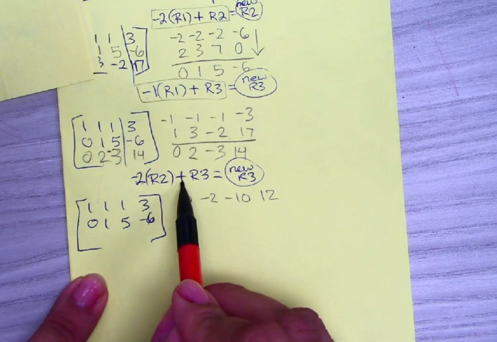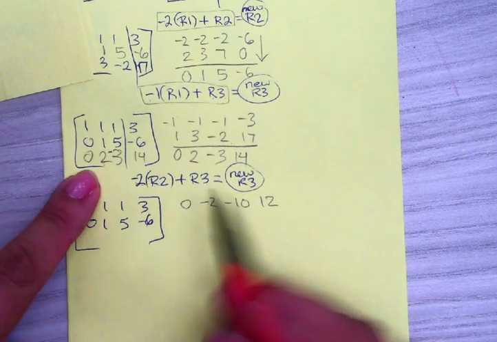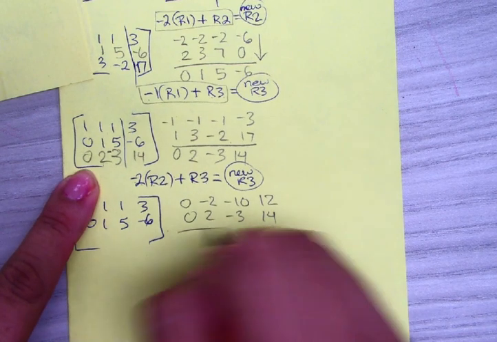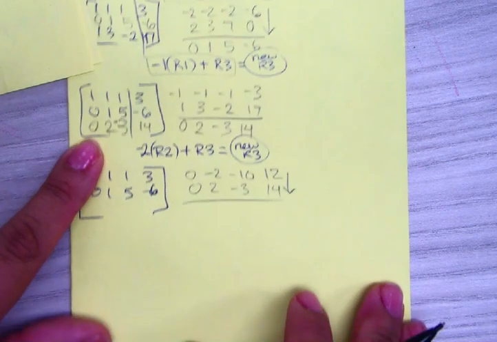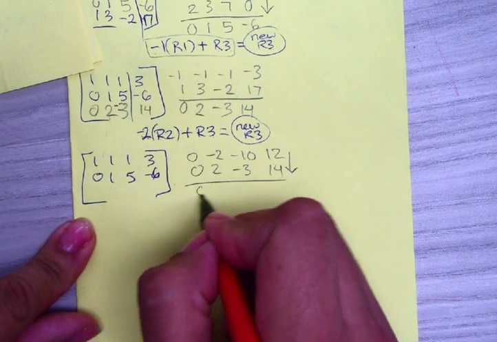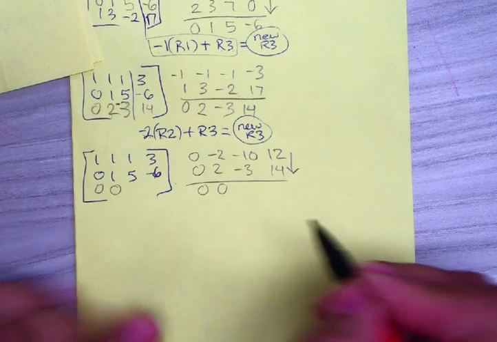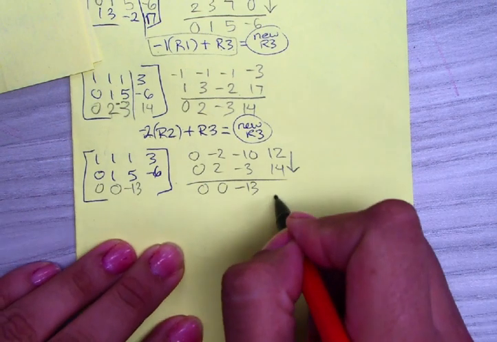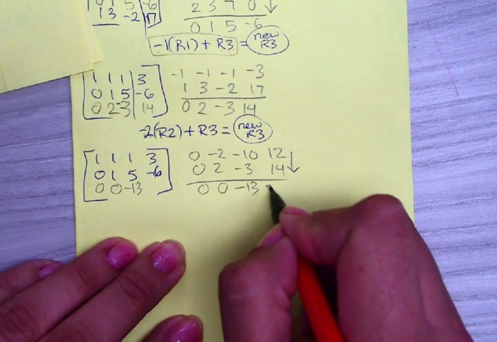And then we're going to add row 3, so all of the numbers on row 3: 0, 2, negative 3, 14. We're going to add downwards, and then we're going to get 0, 0, so those go here, and negative 13, and 26.